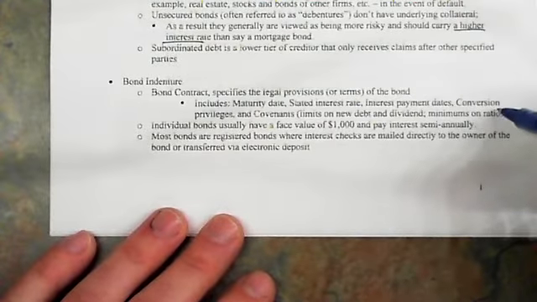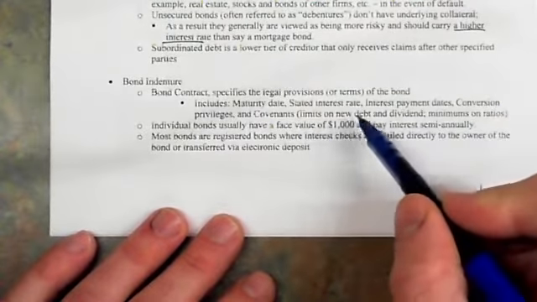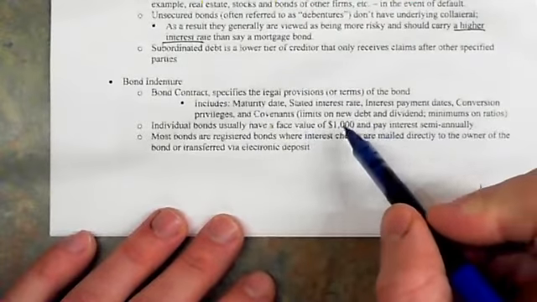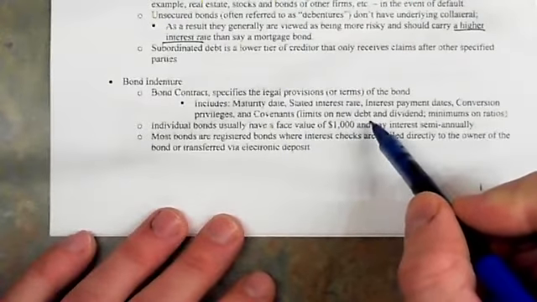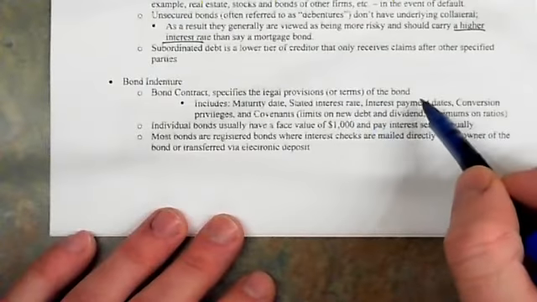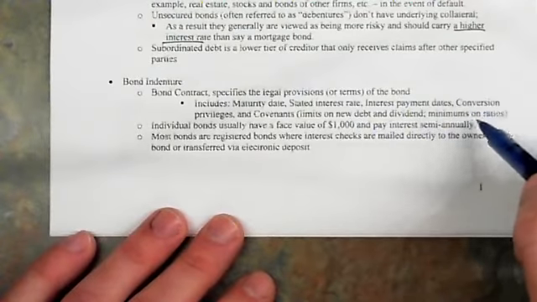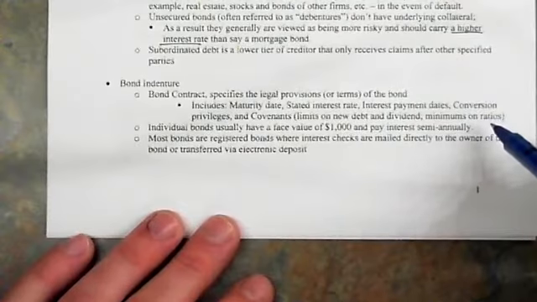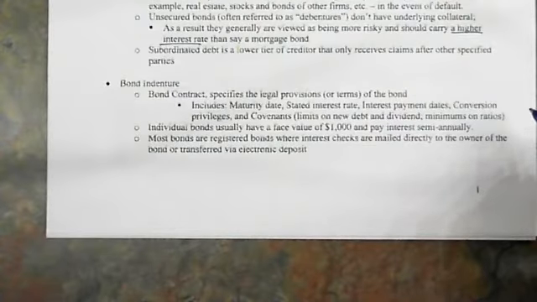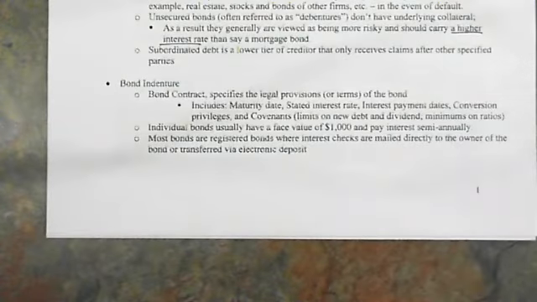Conversion privileges. It can be sometimes convertible into common stock, and covenants are very important on debt. Typically, they set limits on how much new debt a firm can issue, the dividend policy of the firm. They can set minimums on ratios. For example, your current asset ratio can't dip below 1, or you have to have sales growth of X%, things like that. More so related to what the mix of your assets and liabilities or your debt and equity is than profitability ratios.